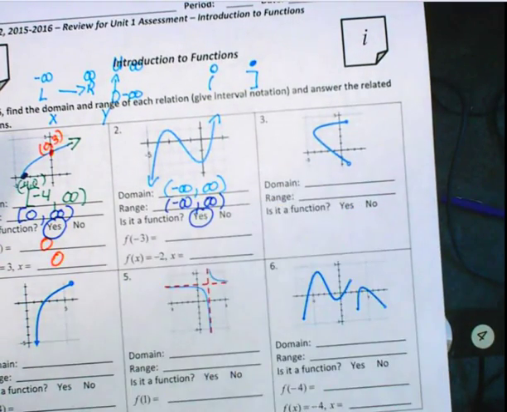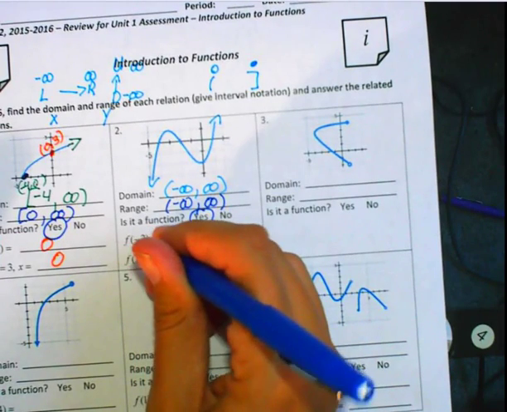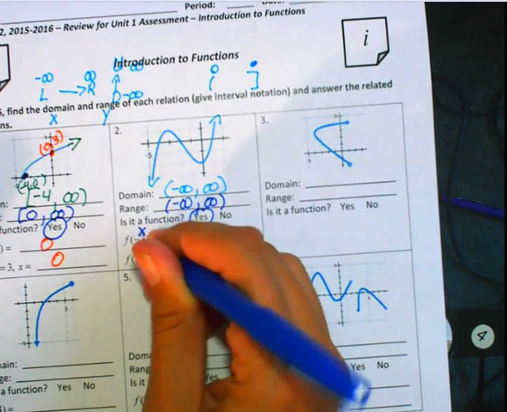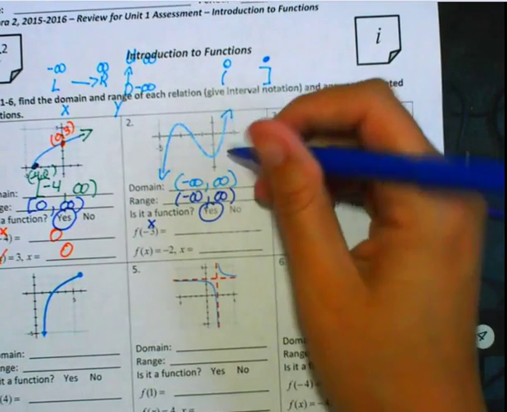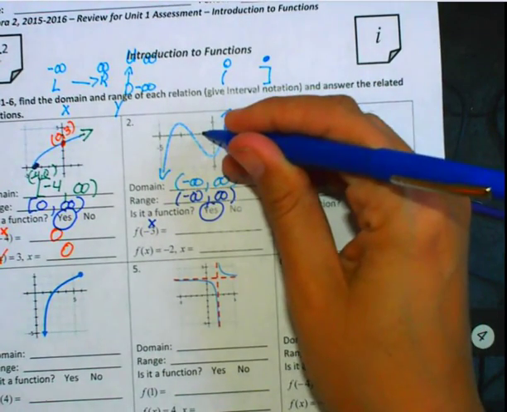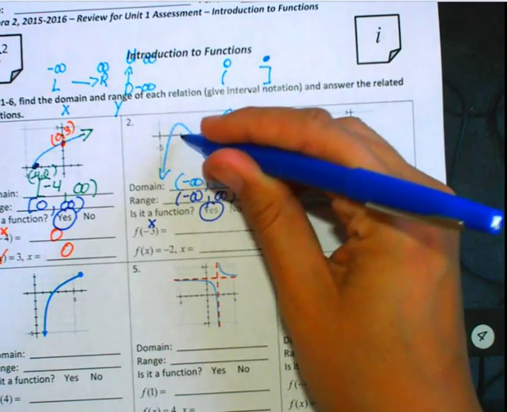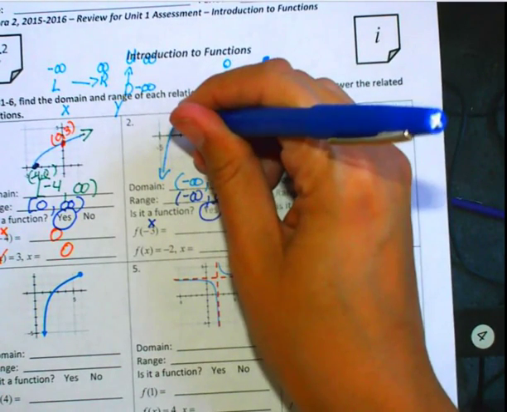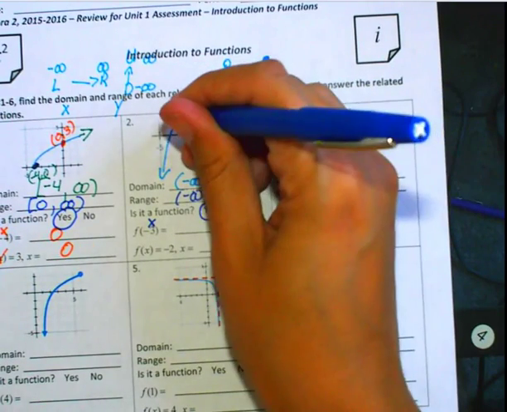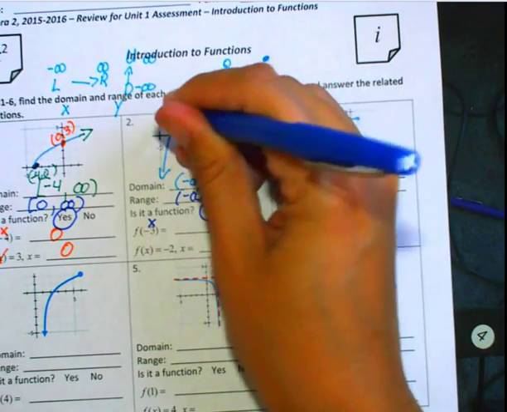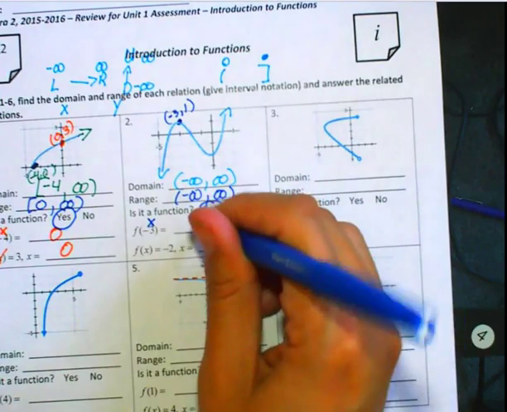Okay, same thing here. F of negative 3, so it's telling me x is negative 3. All right, my input is negative 3. What's my output? So I'm going to find x is negative 3. 1, 2, 3. It wants to know what my output is. Okay, so my output, because this is negative 3 comma 1, it's going to be 1.